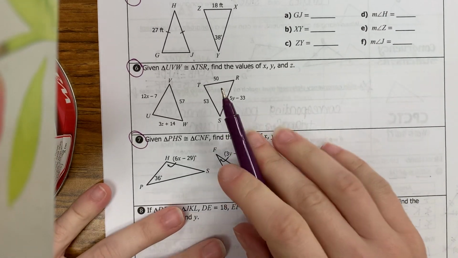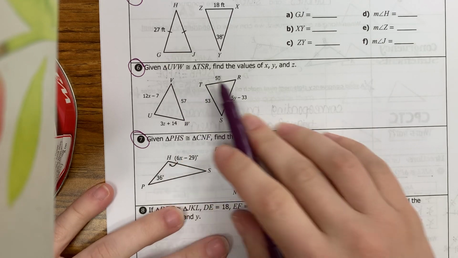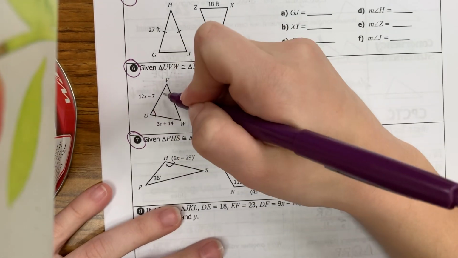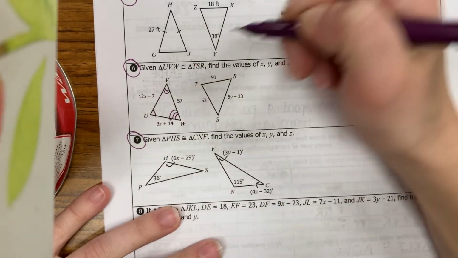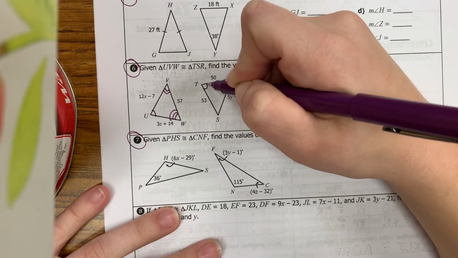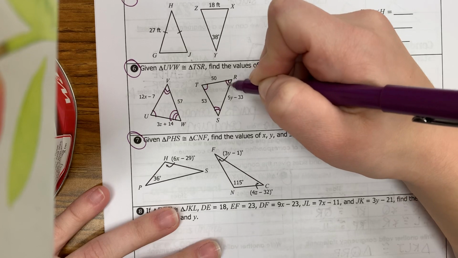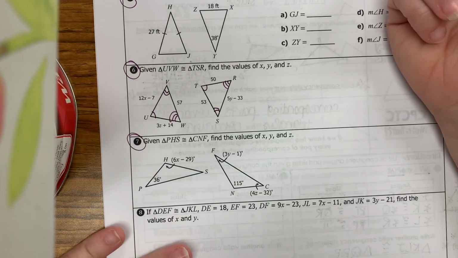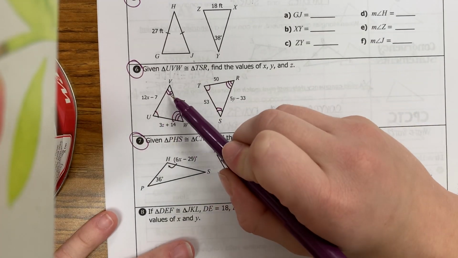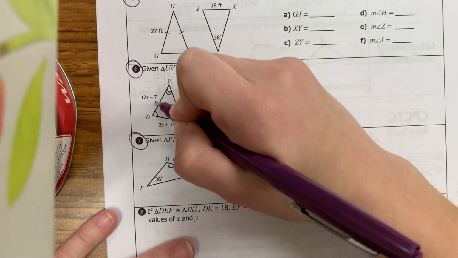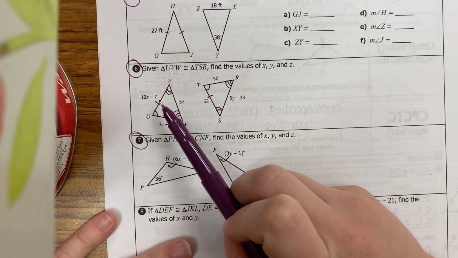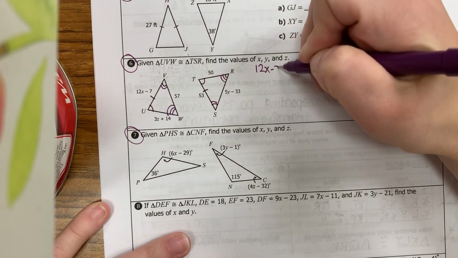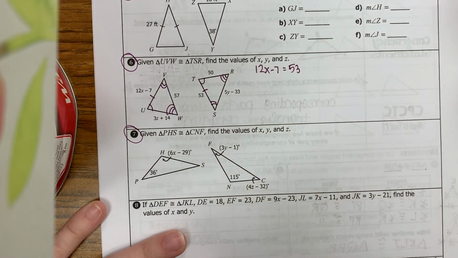But one thing I do want to note about this, start by drawing your tick marks. So let's do U, 1, 2, 3, 1, 2, 3. Now for TSR, do the same. So T is 1, S has 2, and R has 3. Okay, we got our angles, but we're also looking at our sides. So between 1 tick mark and 2, those are similar. So as you can already see, 12x minus 7 equals 53. And then you solve for x.